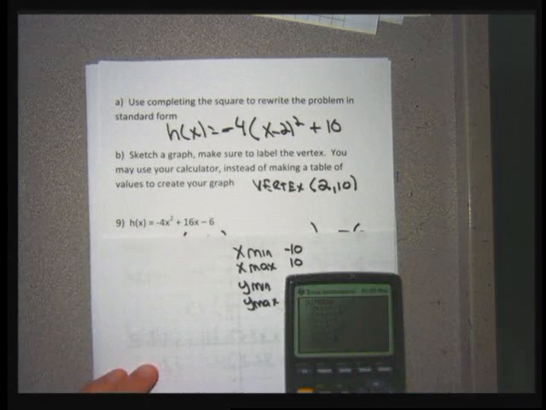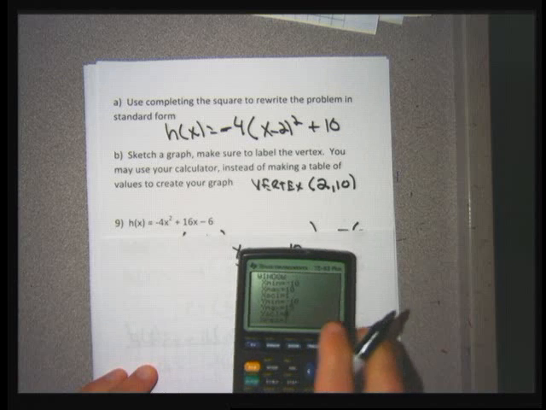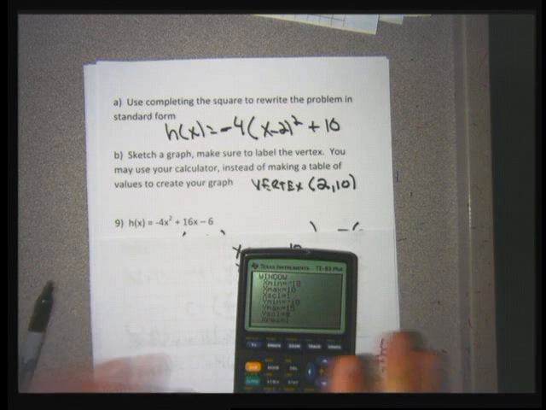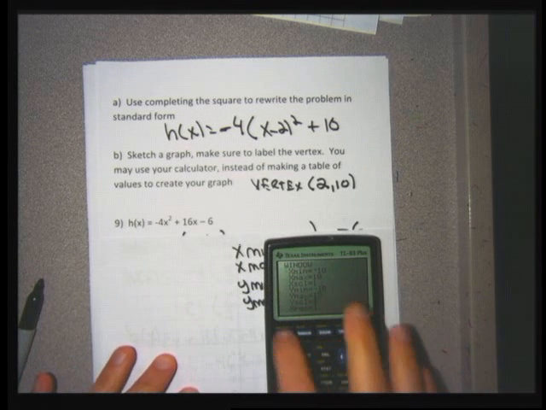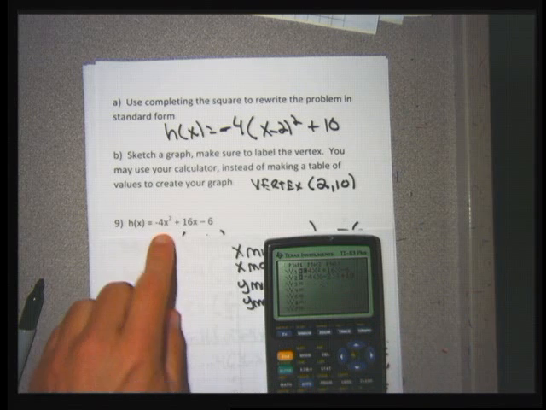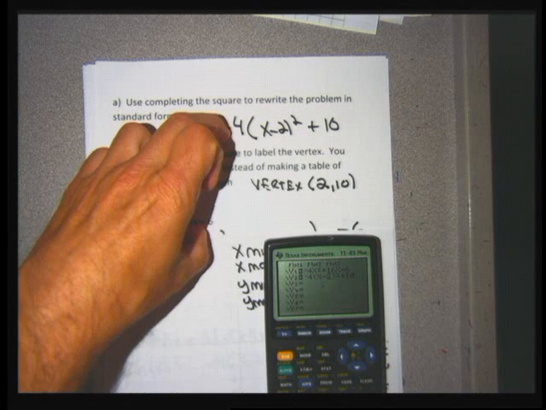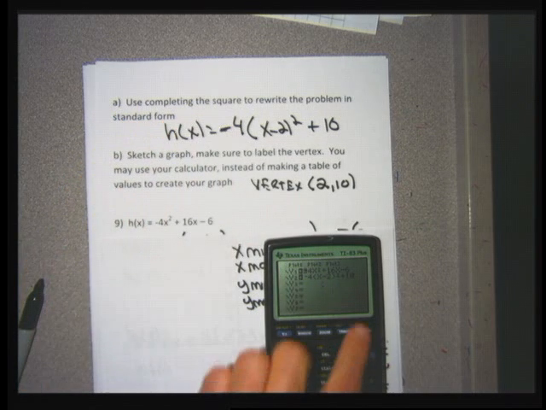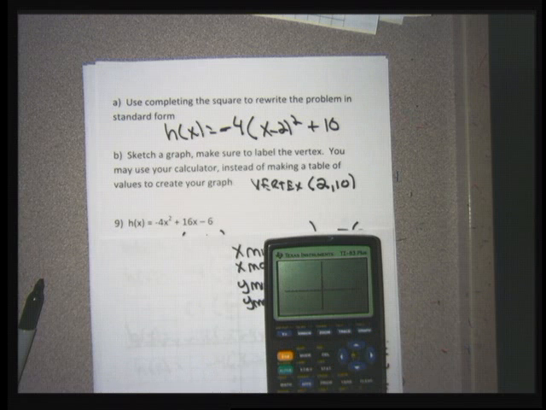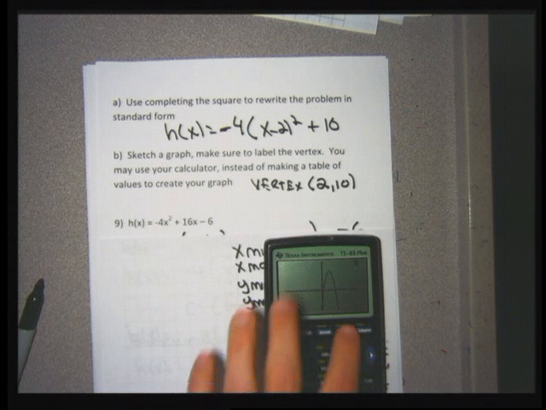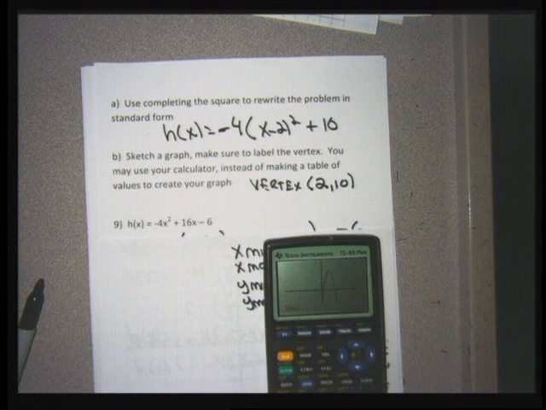So I have my windows set at negative 10 to 10, negative 10 to 15. In my equation, my y1 is the initial equation. My y2 is my answer to part A. When I hit graph, I hope to only see one line. If I see two parabolas, I've messed up. I don't. That's good. Now I check my vertex by going second calc, typing enter on value, type the x coordinate of the vertex, which is 2, and it plots the vertex for me, so I did that perfectly.